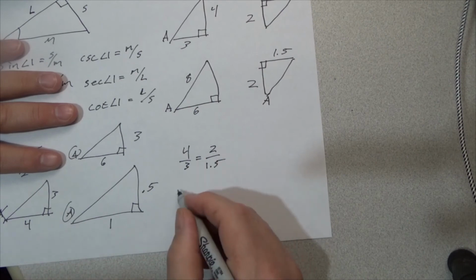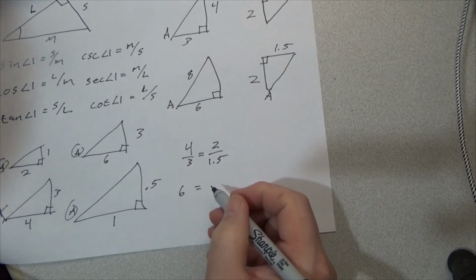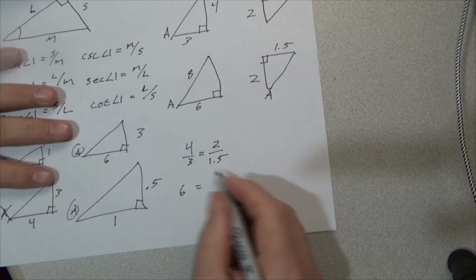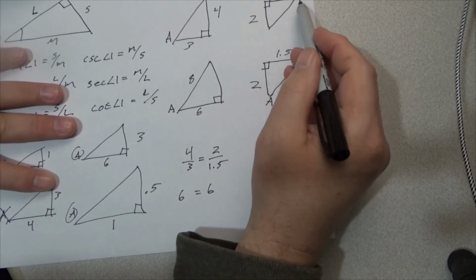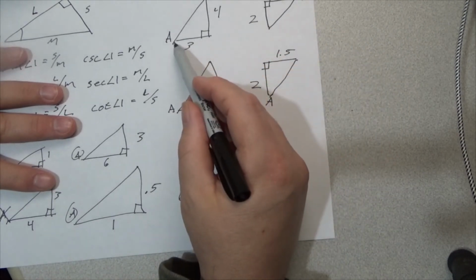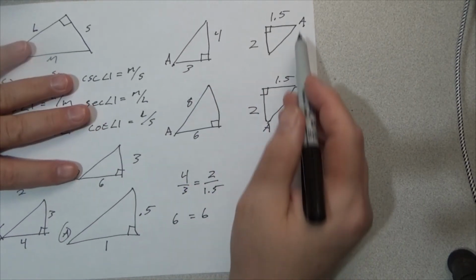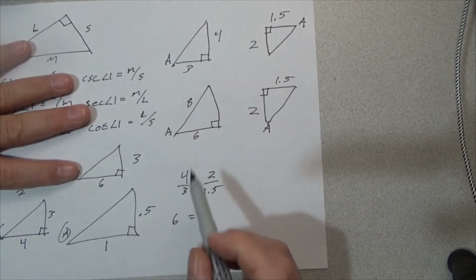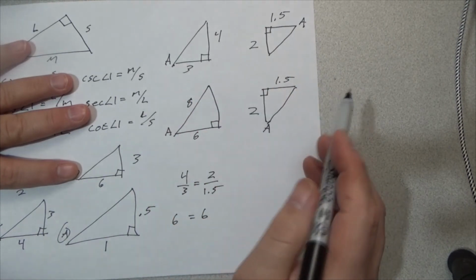All right, if you don't know, we can cross multiply. So 2 times 3 is 6. Does that equal, yeah, it does. 4 times 1.5 is 6. So yes, this angle A and this angle A are the same. Oop, I got out of screen a little bit, sorry. This angle A and this angle A are the same. Well, let's compare these to this one.